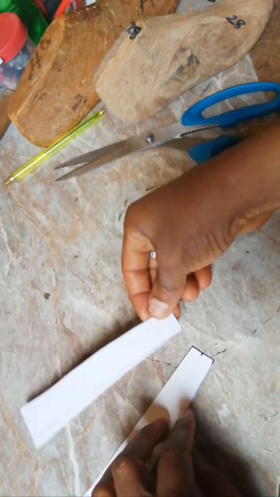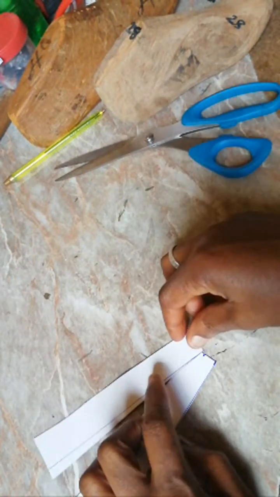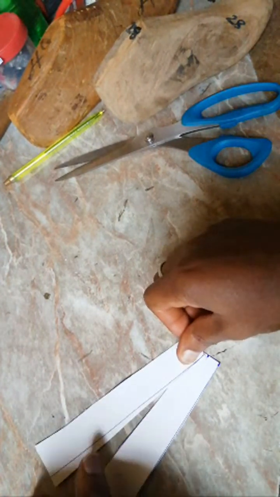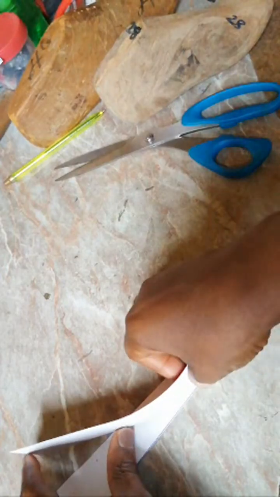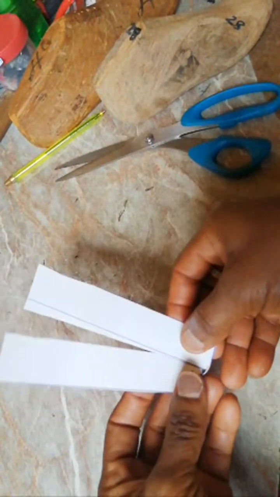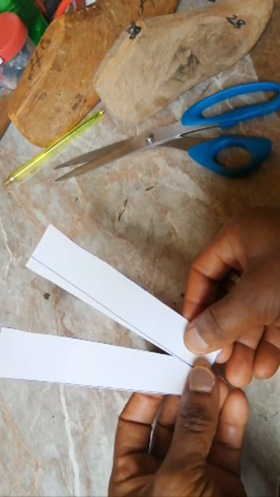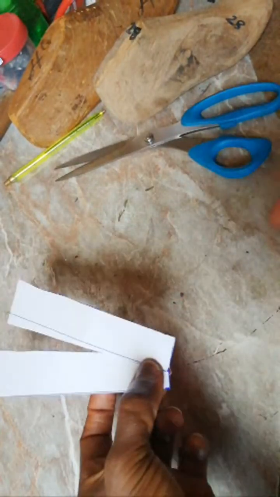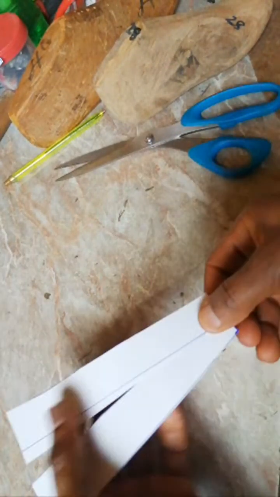So I'm just going to go ahead and place it on top of the other this way. Now when you are placing it, you really need to be very careful because you don't want it to be too wide, so you need it to be open a bit. So overlap it a bit like this at this point.